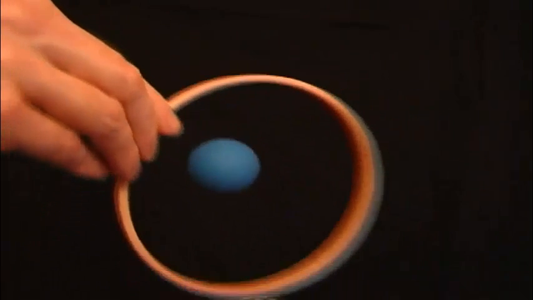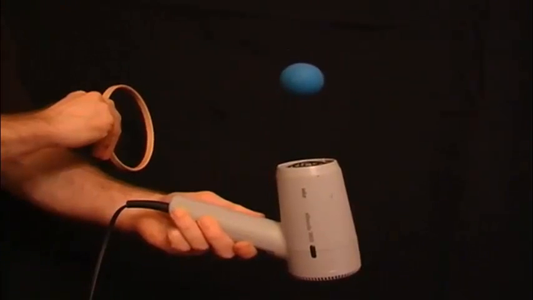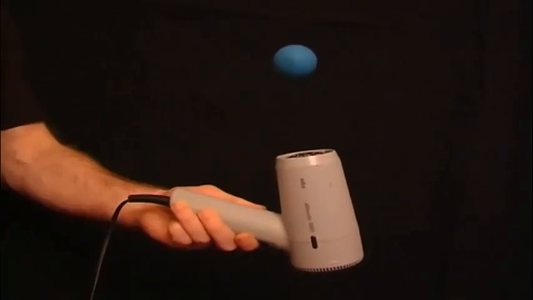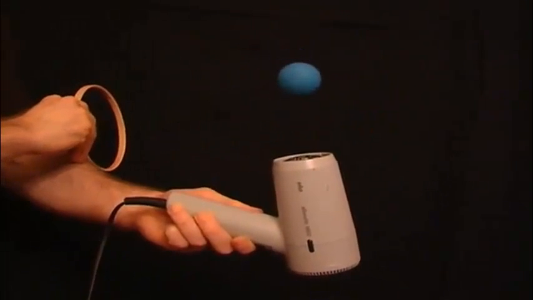It's the amazing floating ball, and you can even pass a hoop right around the suspended ball. All you need is a hairdryer, a table tennis ball and a hoop. Just suspend the ball in the airstream and then you can pass the hoop all around it.